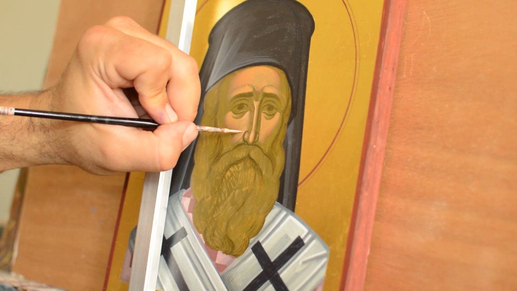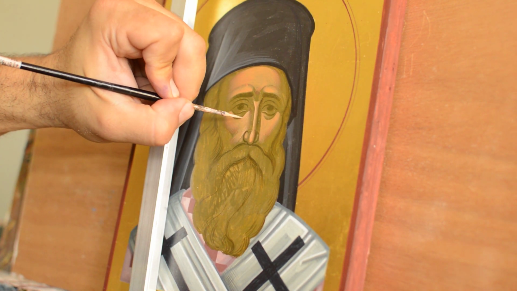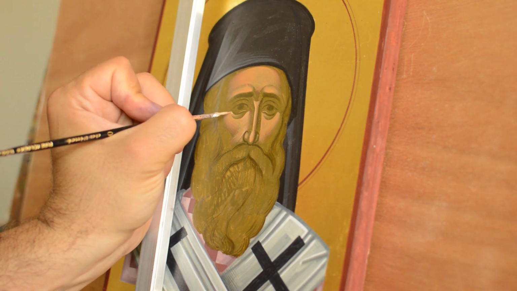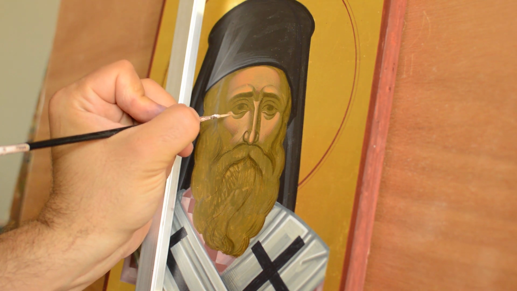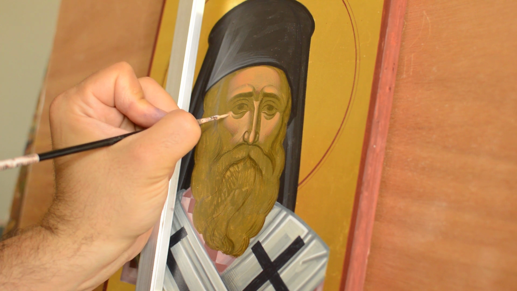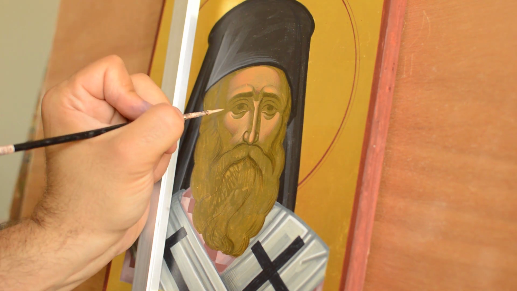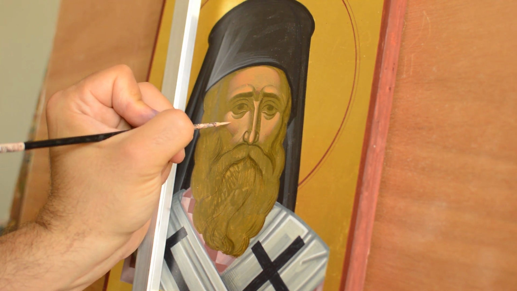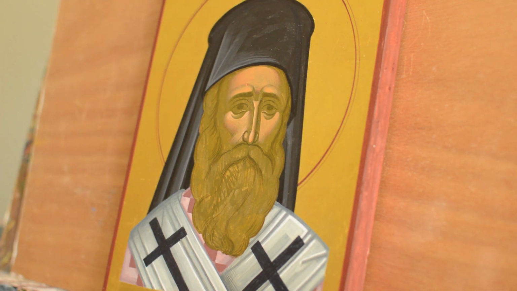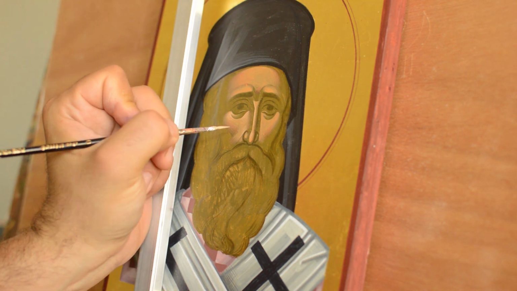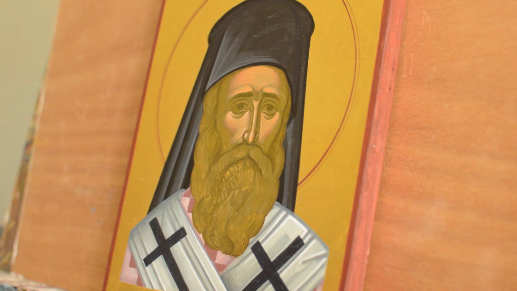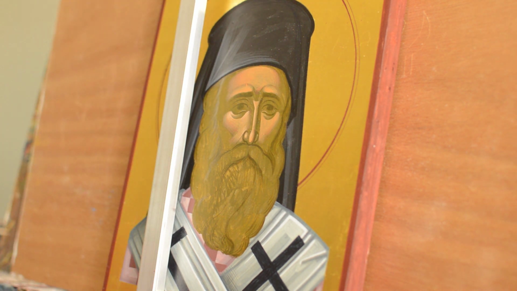Of course, I didn't copy the exact nose from the photograph or the exact eyes. I drew the eyes the way Byzantine style draws the eyes and the nose, etc. But I tried to place these characteristics in such a way that they would remind at the end the holy face and the holy form of Saint Nectarius.